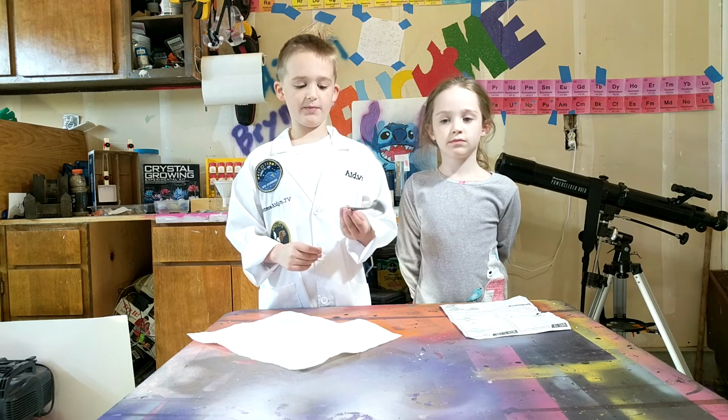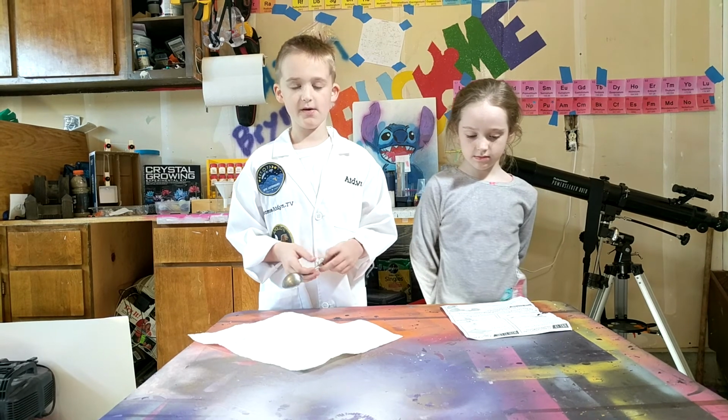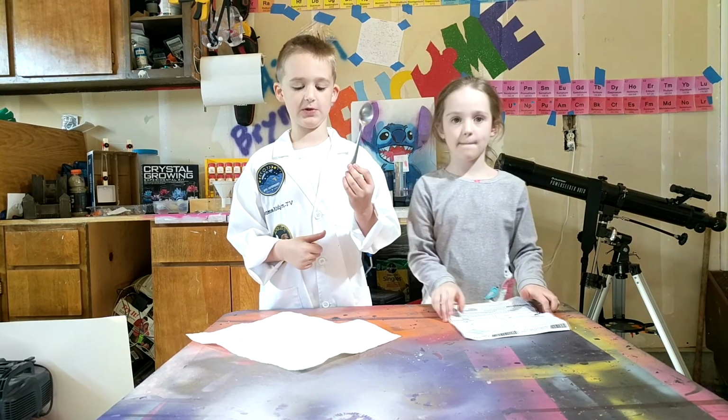I'm going to show you one of my magic tricks I learned called spoon to fork. I'm going to magically turn this spoon into a fork.